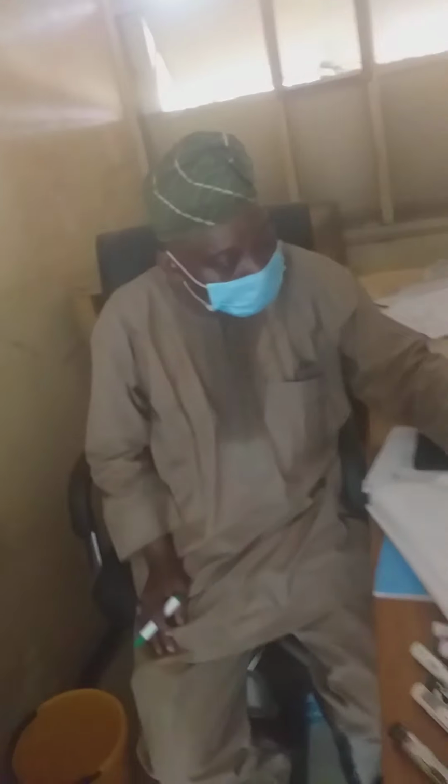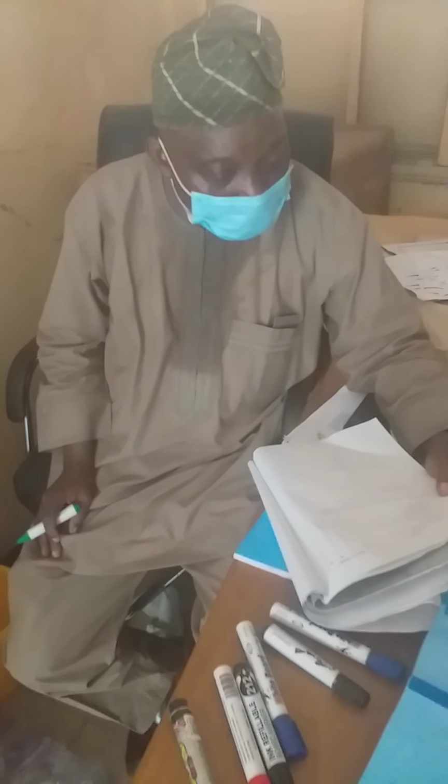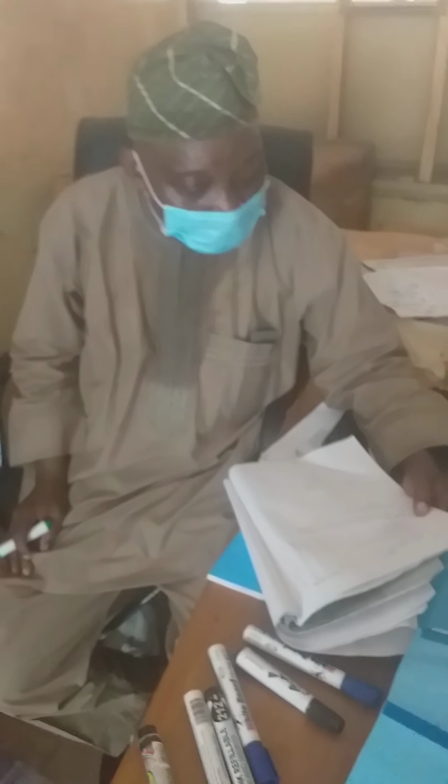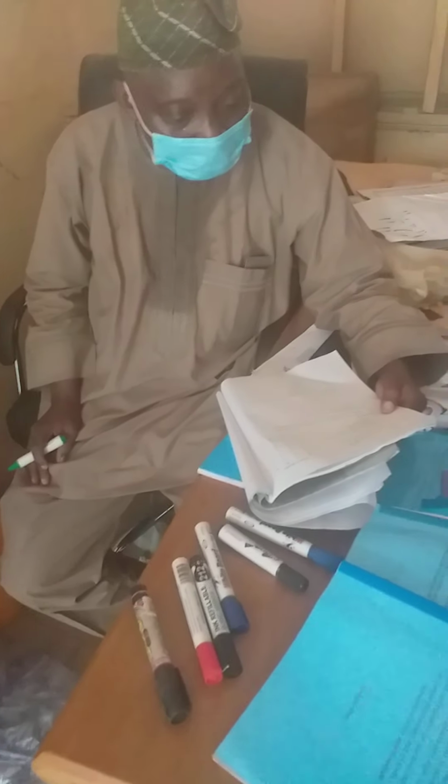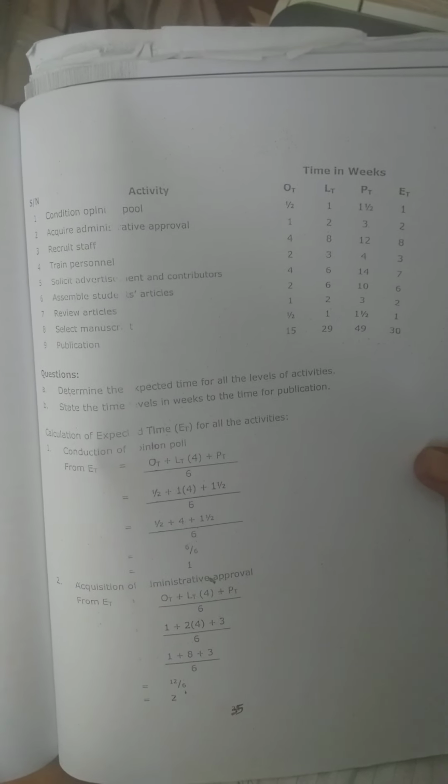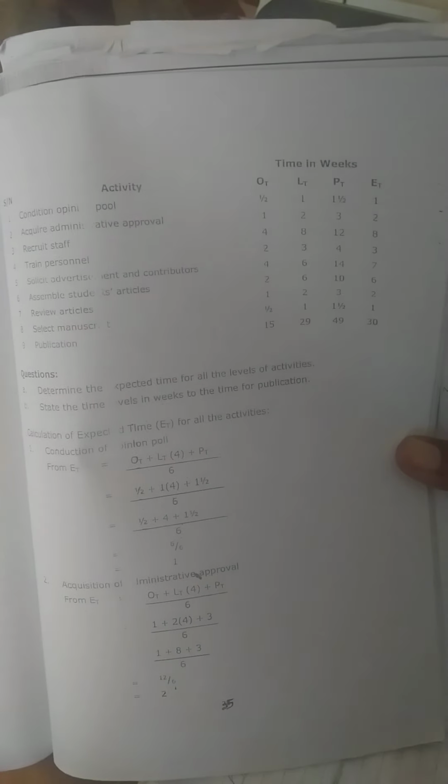And we go to the next page where the time assigned have been indicated. So we have serial number 1 to 9. We have the activity representing the serial number, and you have time in weeks representing optimistic time, likely time, pessimistic time, and expected time. No, the expected time is not supposed to be indicated, because that's what we want to find now. We want to find the expected time.